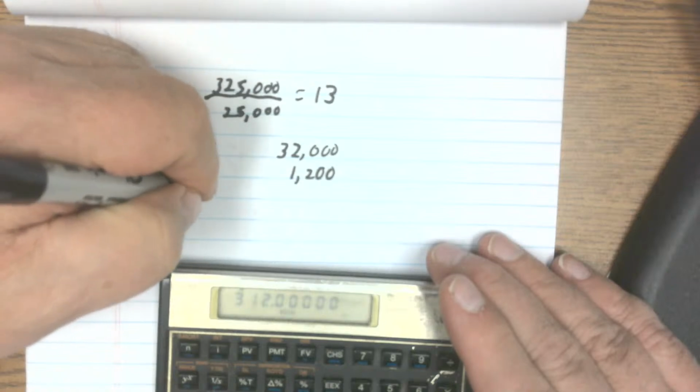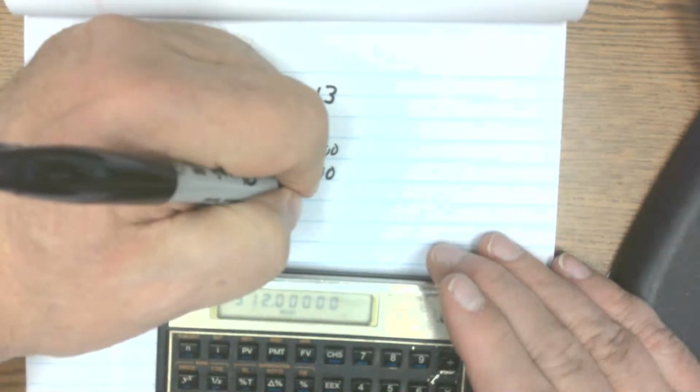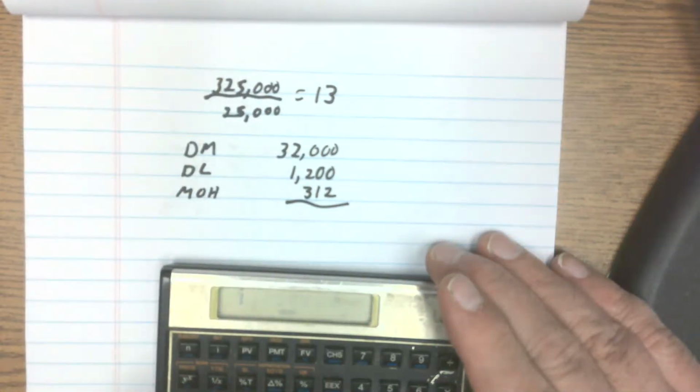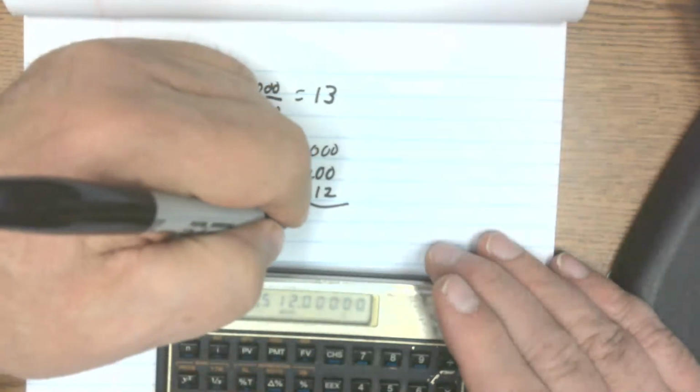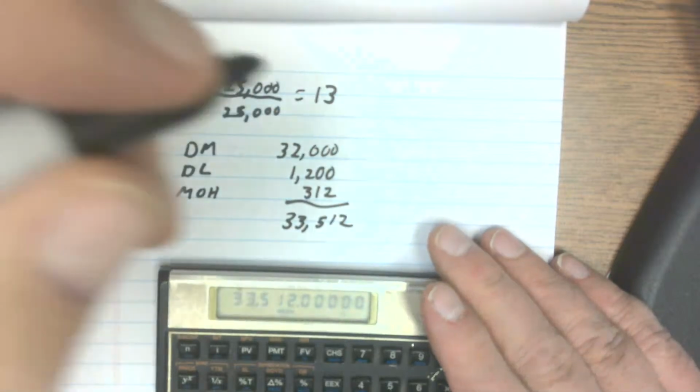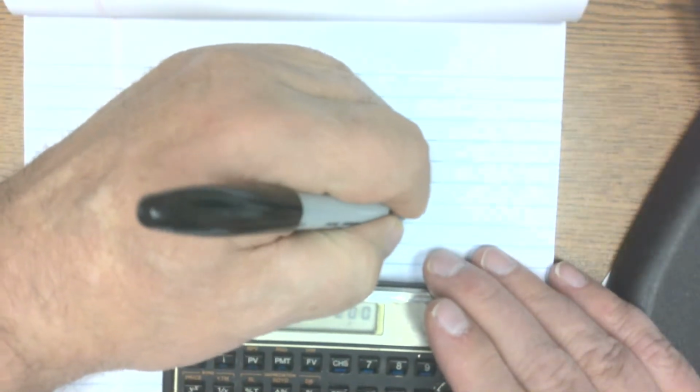So our manufacturing overhead is going to be $312. Add that up. We get 33,512. That's our cost, right?